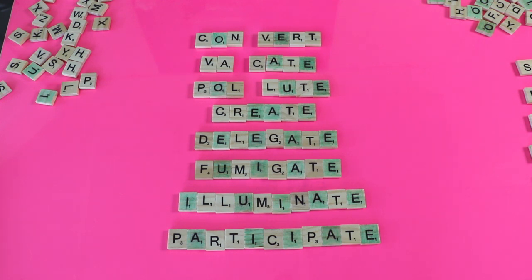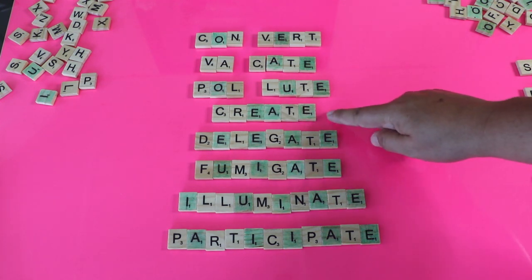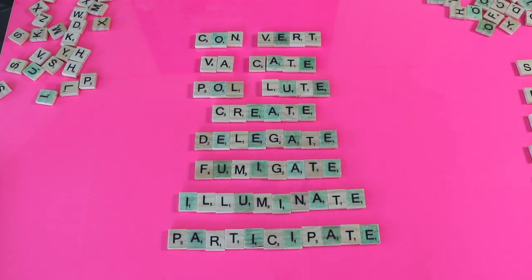Our next word is create. If I have created a work of art, I have made it myself. I used my skills to create something. How many syllables does create have? Create. 2 syllables. Where do we split the syllables?